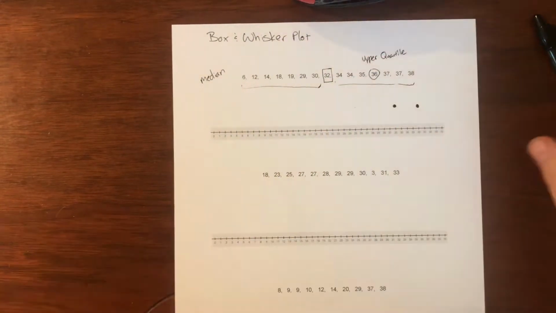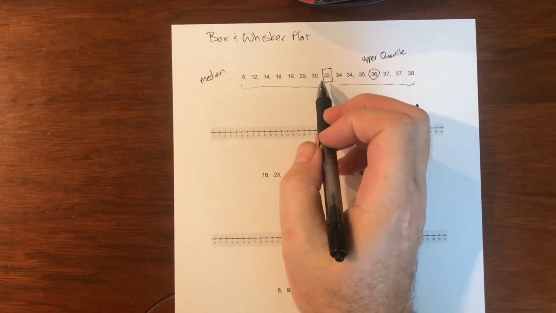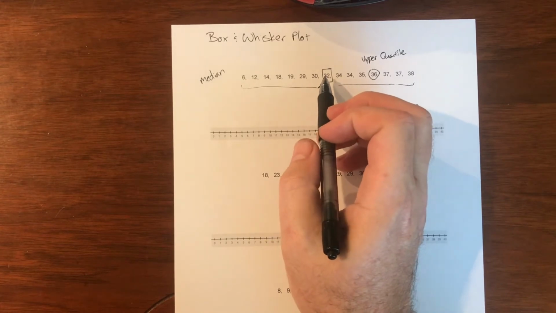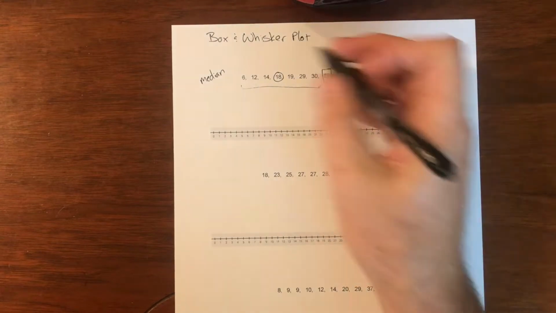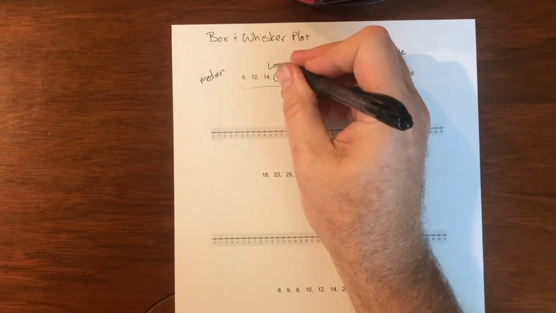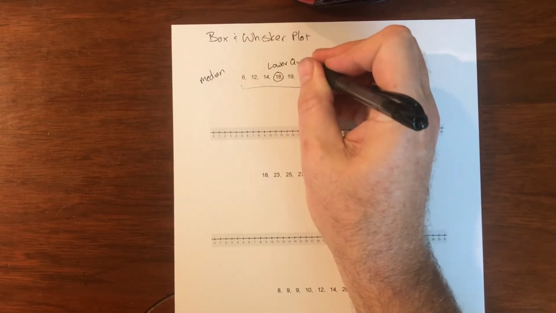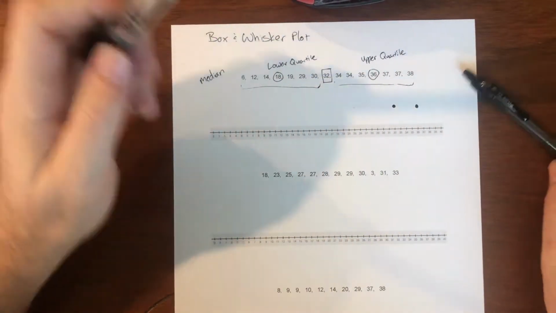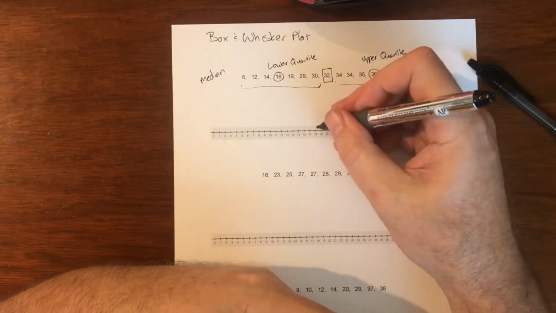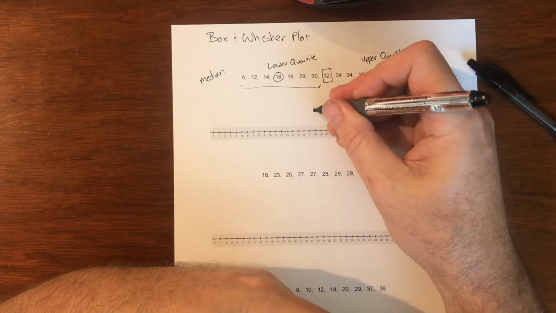Now I'm gonna go down to the lower chunk, find the middle number. It's right there. It's 18. And if this is the upper quartile, this is the lower quartile. That's going to give me the point 18 right here.